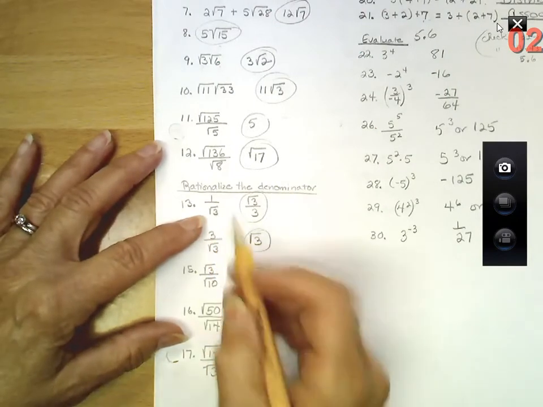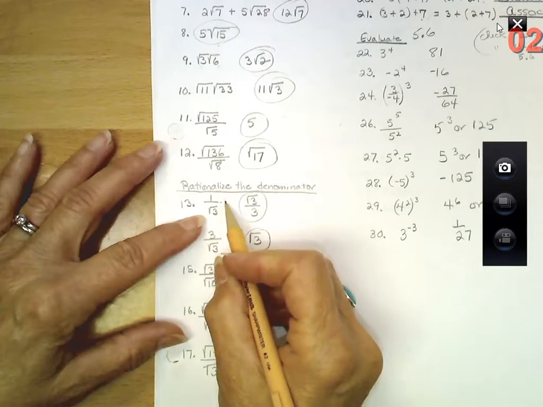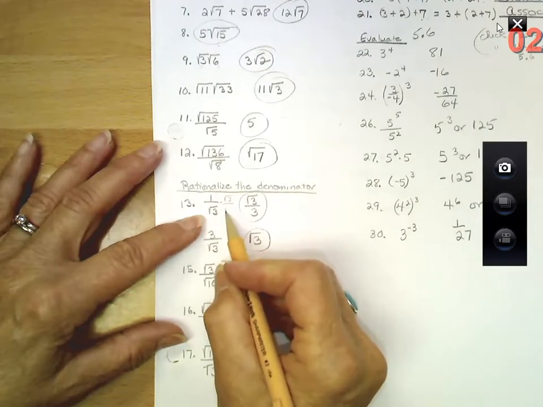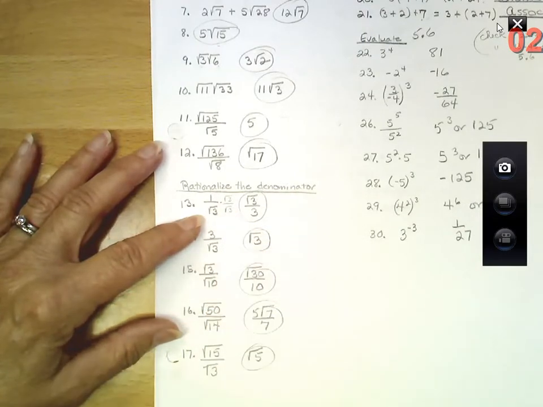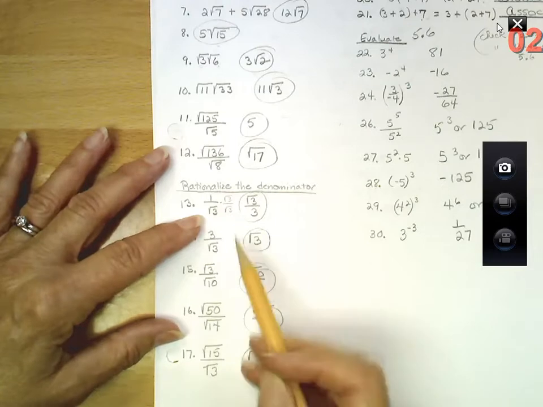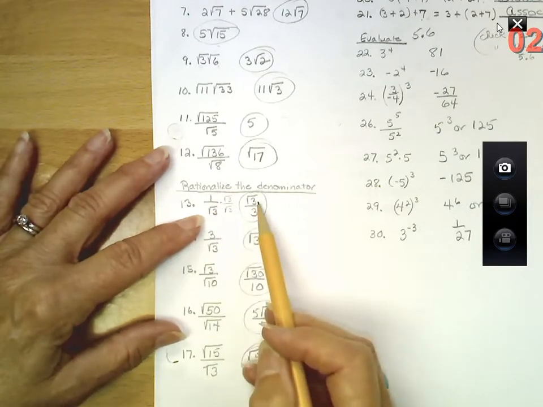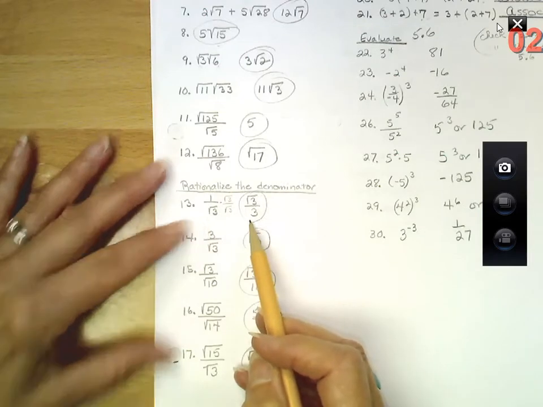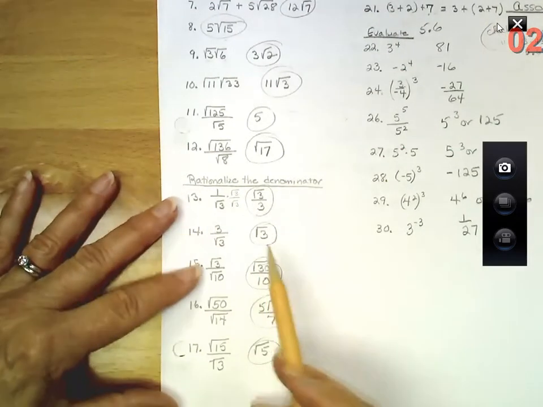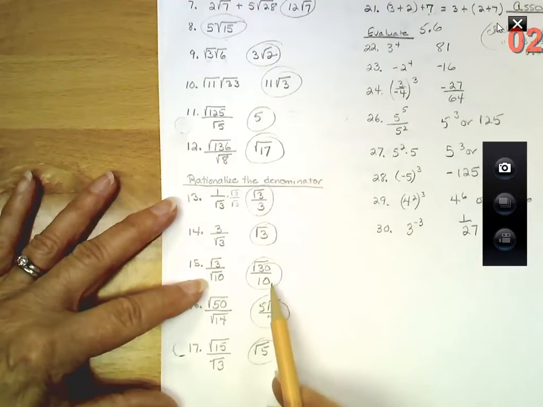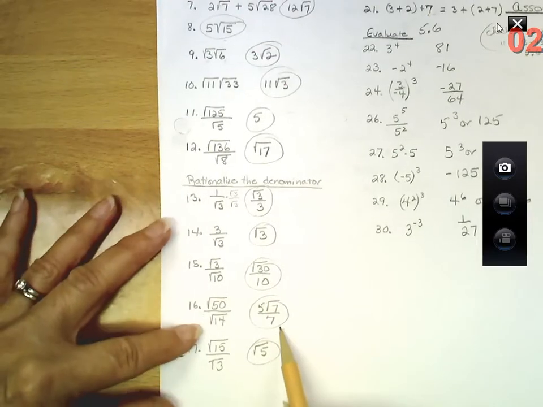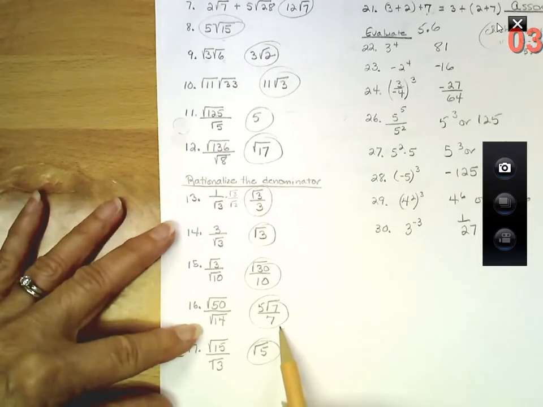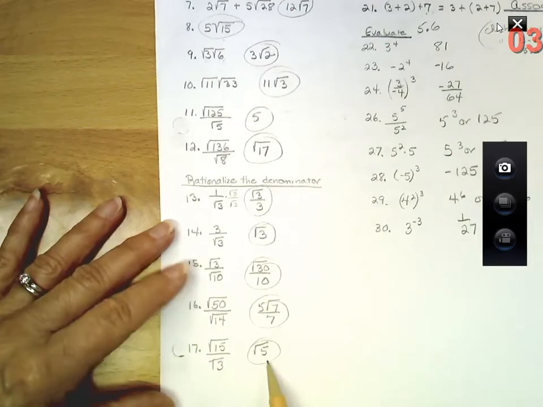So you multiply by whatever the denominator is, put it over itself, which is the same thing as multiplying by 1. So 1 times square root of 3 is square root of 3. 3 times 3 is 9. Square root of 9 is 3. Then this one is square root of 3. This one's square root of 30 over 10. Then square root of 7 over 7, and then square root of 5.